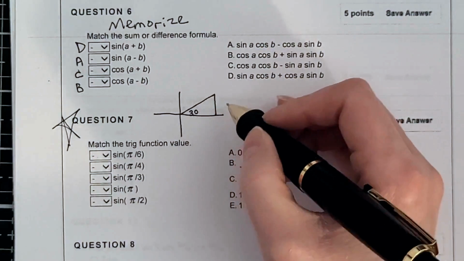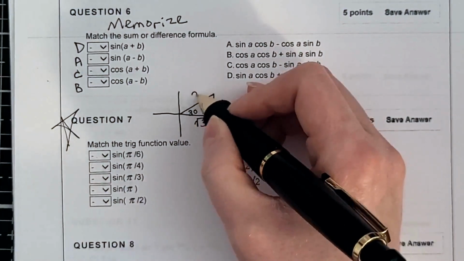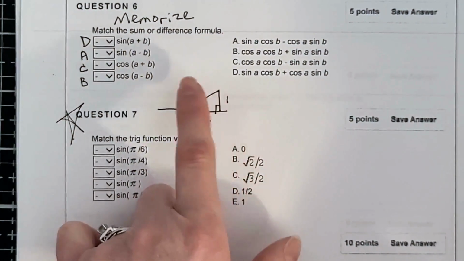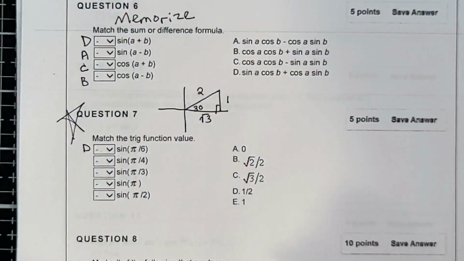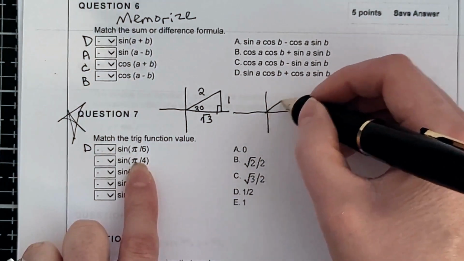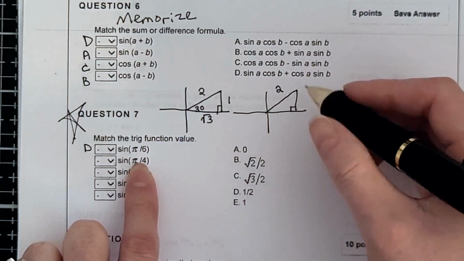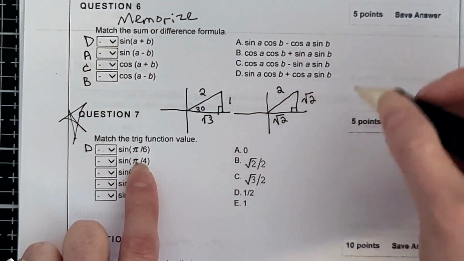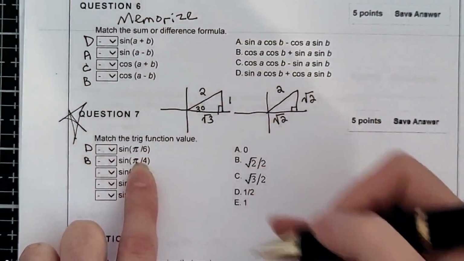So remember, the 3's never go diagonal, so that has to be 1, square root 3, hypotenuse is always 2. So sine would be 1 over 2, so that would be D, 1/2. Pi over 4, you should have this one memorized. So remember, the hypotenuse is always 2. Pi over 4 is 45 degrees, so these are square root 2's. So it's square root 2 over 2, so that should be B.